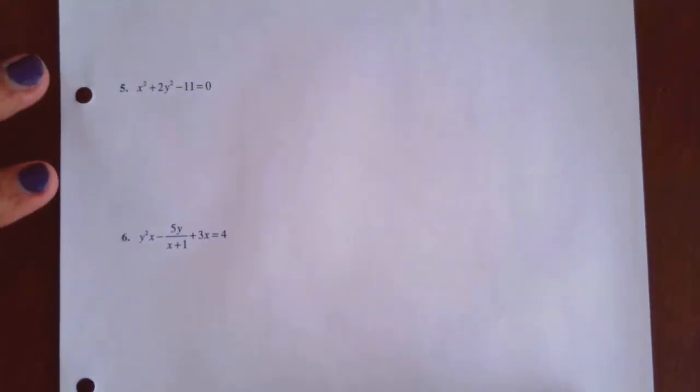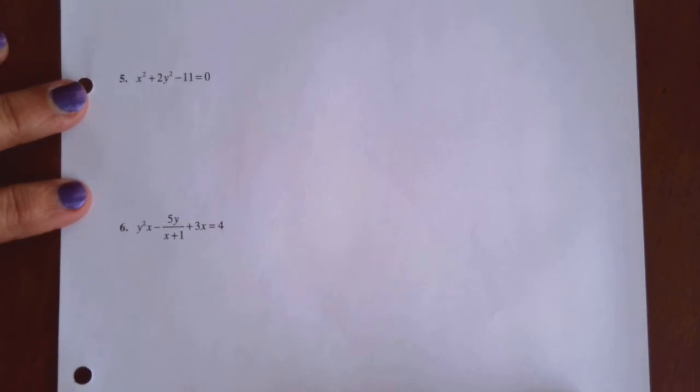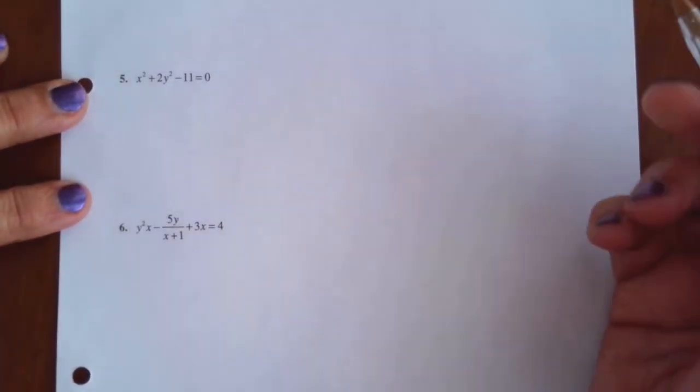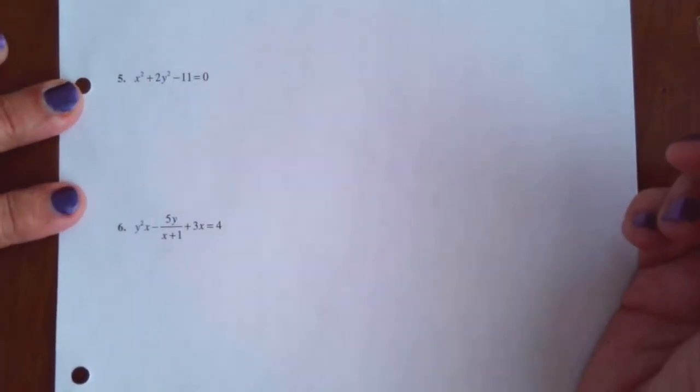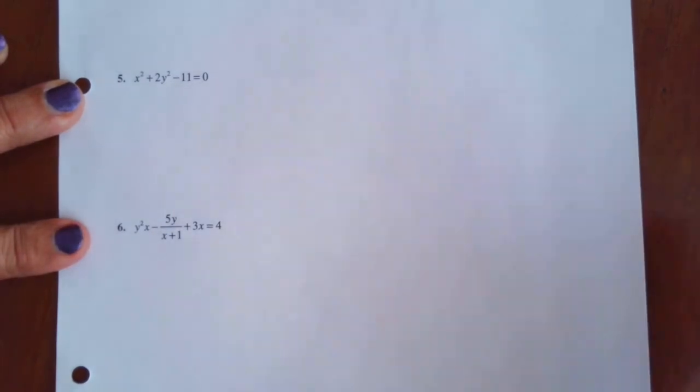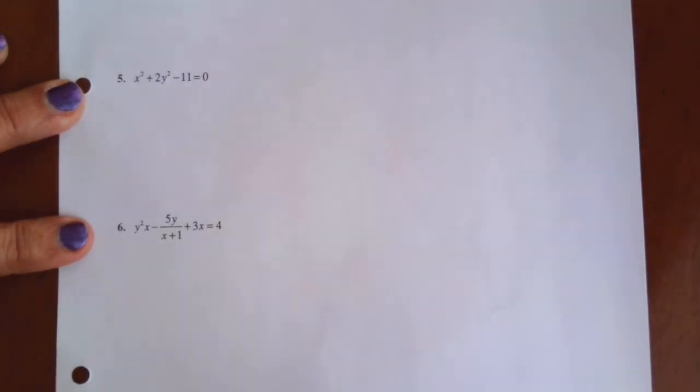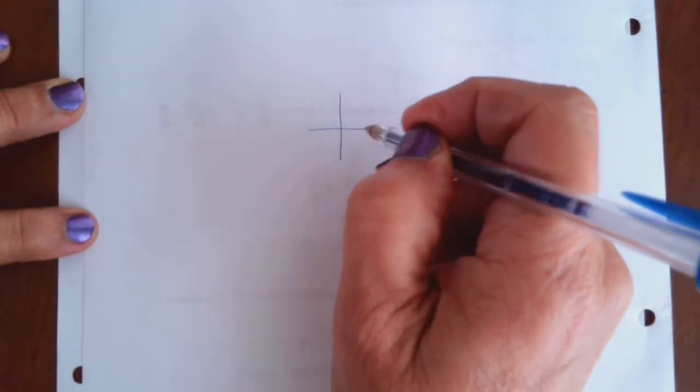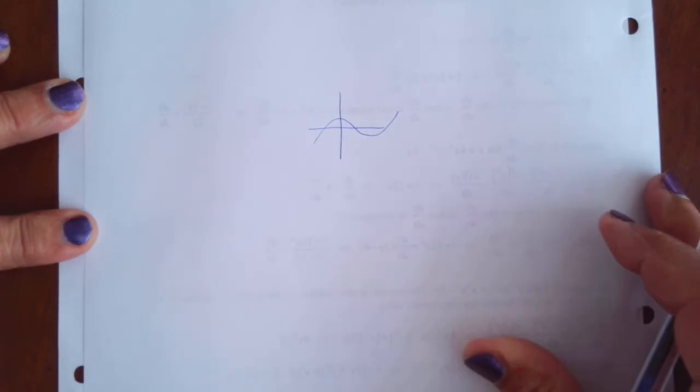All right, so we're going to start with number 5. One of the big things, and I want you to understand, why is implicit differentiation so important? Why do we need it? You think about everything that we've done so far, they've been functions, right? We've been doing cubics, any kind of graph.